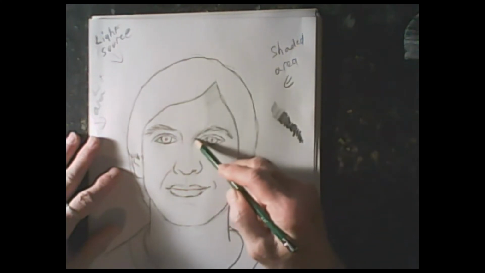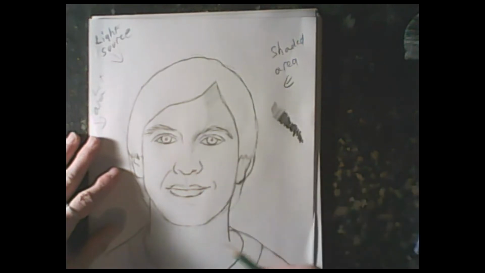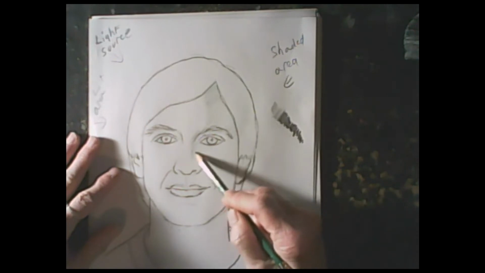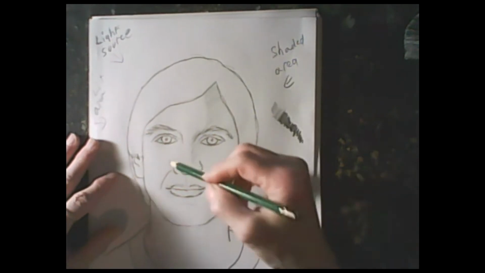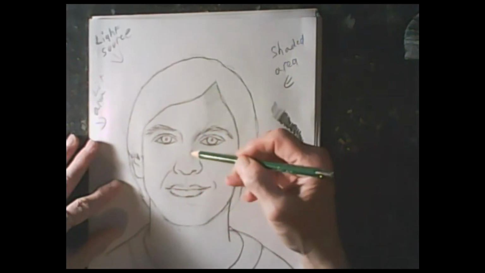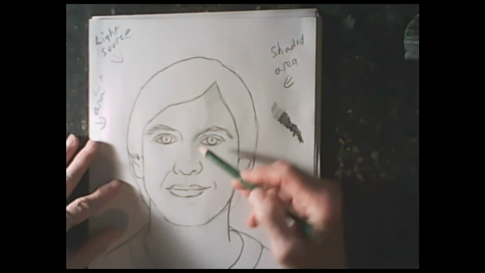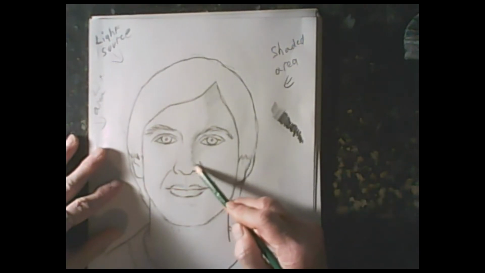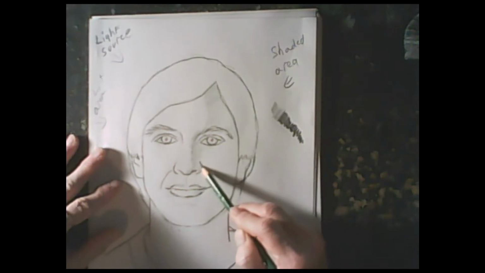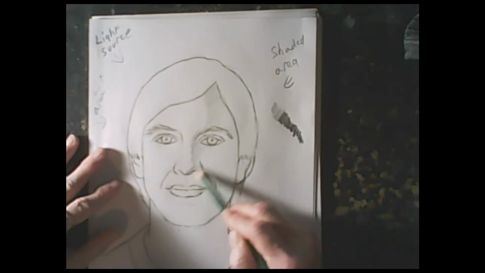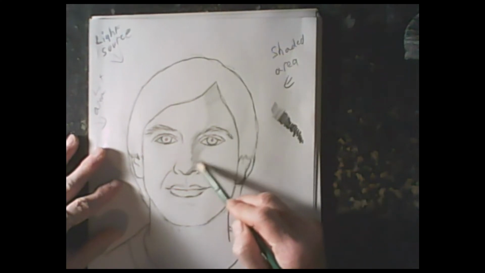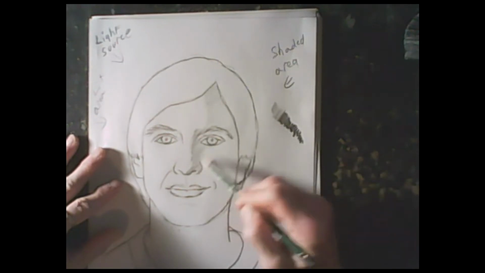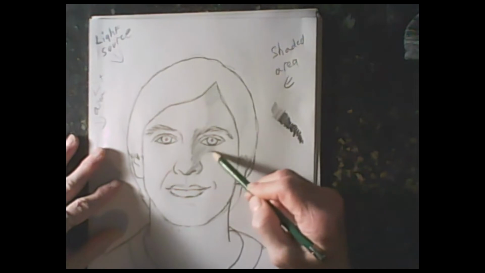So we will very lightly do the shadow all the way down because the whole side of the face has shadow on it. Now, right here it stops and you have your highlight that is right here in this area. So you want to keep this white. You don't want to put shadow on that. So let's go ahead and put the rest of the shadow down. And then we'll come over here. Everything is shadowed over here.